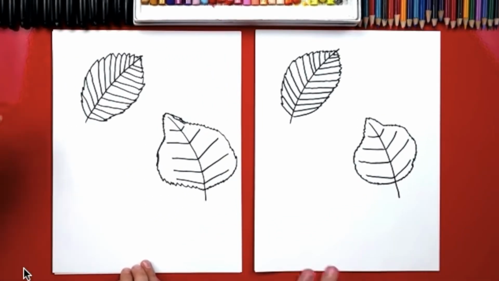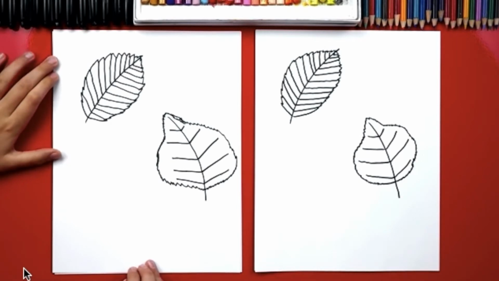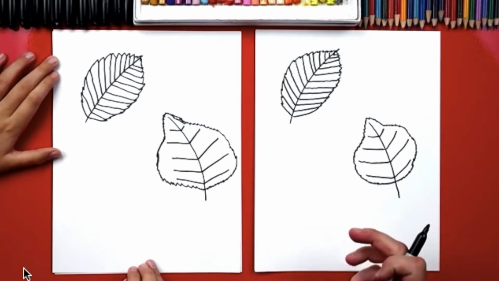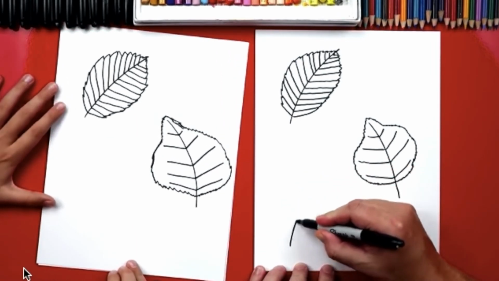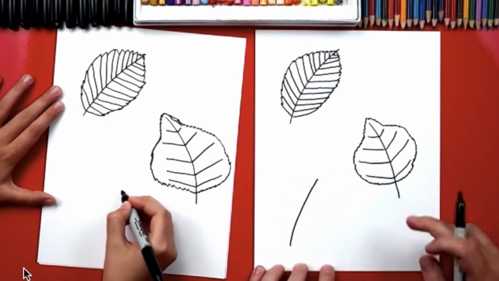All right, you did awesome on those two leaves. Now the next one is going to be even trickier. It's a walnut, and it has a lot of leaves on it. So we're going to do the same thing. We're going to draw the stem down the middle. We're going to curve it this way.